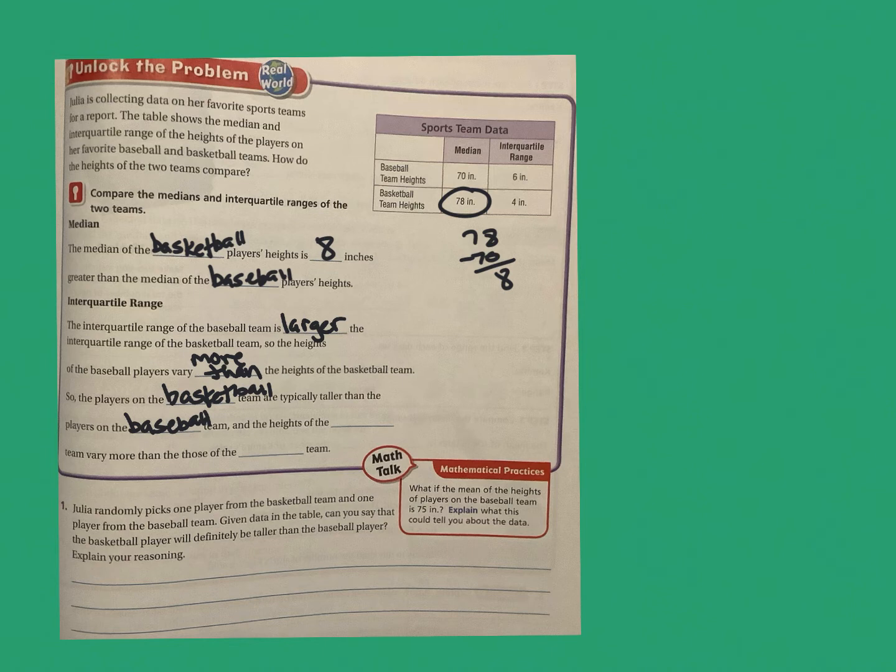And the heights of the blank team vary more than, means that they have some that are shorter, some that are taller. The one that varies more, that has a variety, is the baseball team. So the heights of the baseball team vary more than those of the basketball team. So this is all just about comparing the information and what that information means. It's helping your brain digest it. What does the information mean?